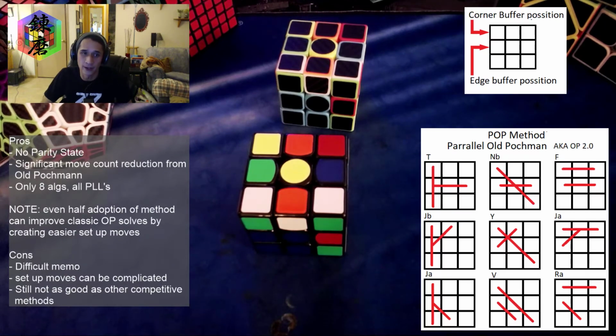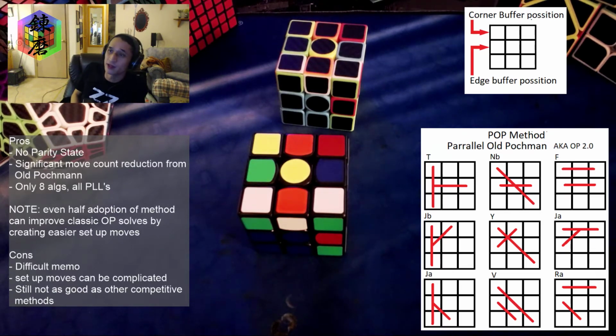But the biggest con of this method is it's still at its core based off of old Pochmann, and it is in itself inefficient because you're using an entire PLL just to move a few pieces when you could do things like 3-cycle commutators, M2, turbo. I mean, there's a handful of blindfold methods out there that would be much better than that, but they do require a lot of mental investment and studying and stuff like that.